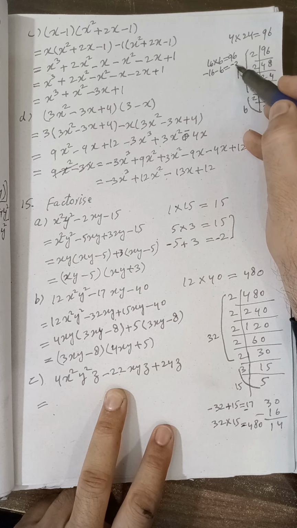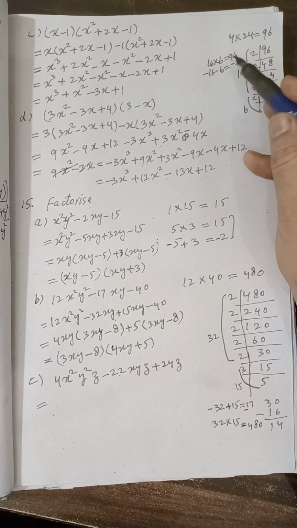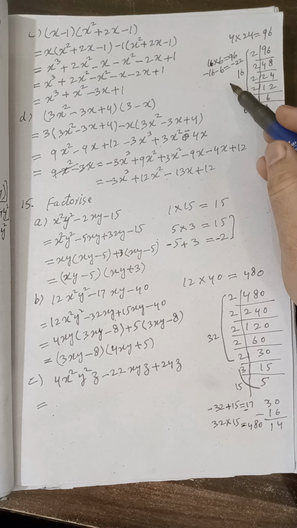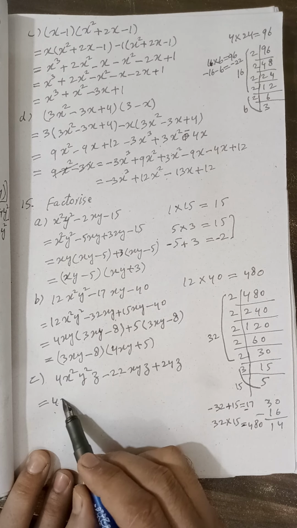minus 22, which is our required condition, and this is fulfilling the condition. Now use them in your question.